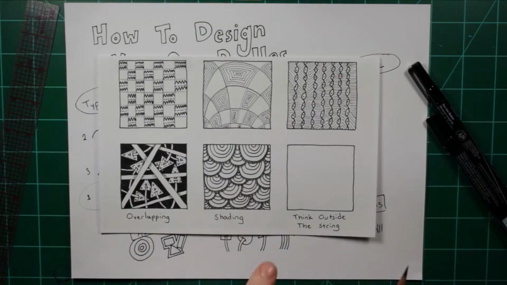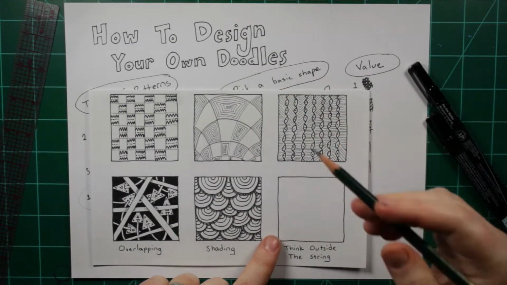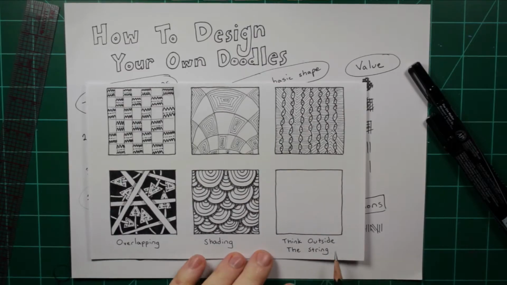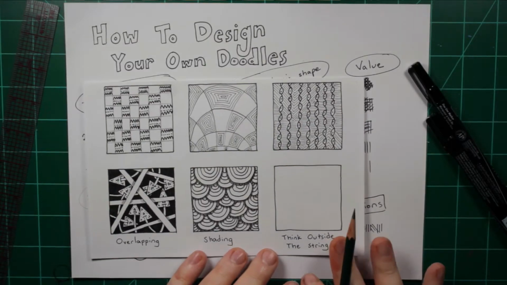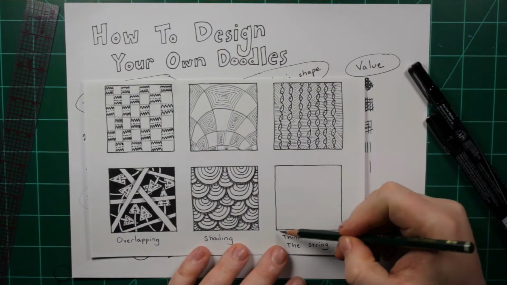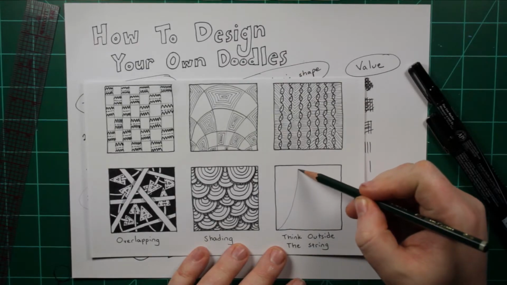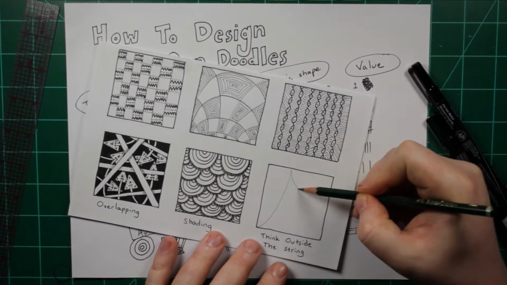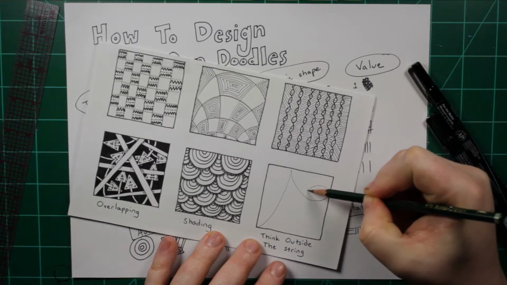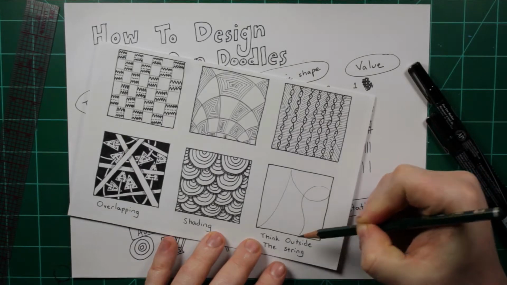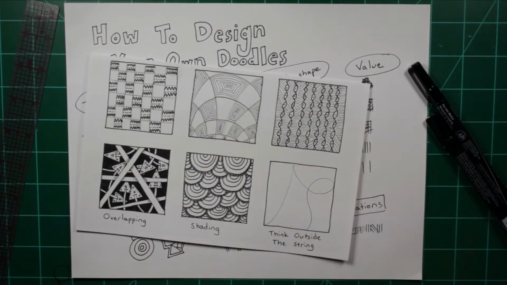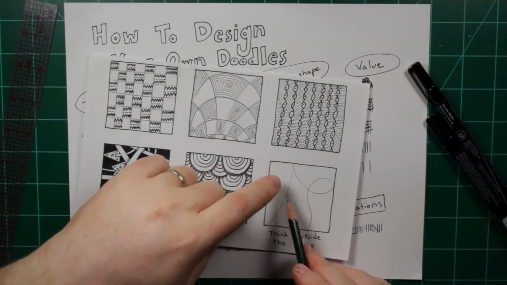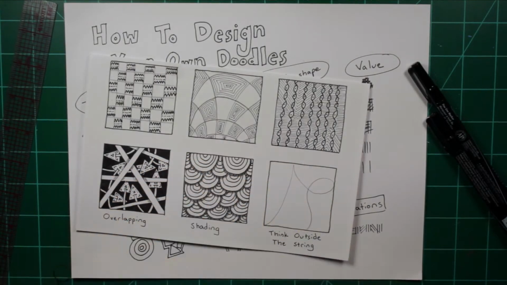For my last tutorial on how to draw your own Zentangles, I want to talk about thinking outside the string. Now, here's what that means. Normally, when we start a Zentangle drawing, we'll start by drawing a string that goes throughout our image. And then we draw different types of patterns in the different spaces that that creates.